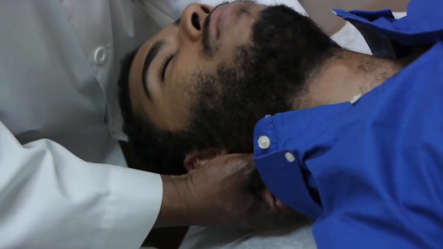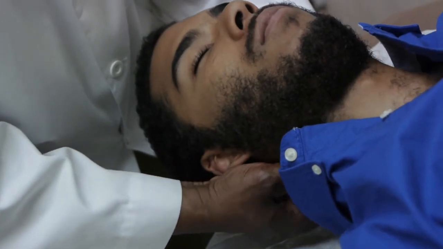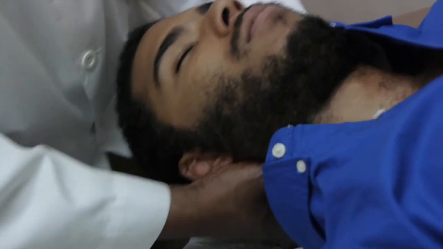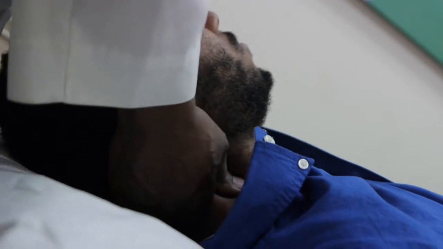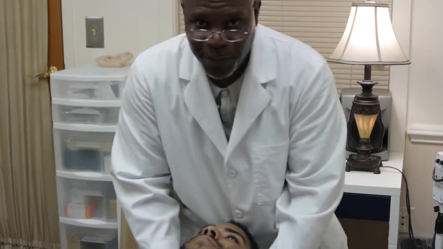And one more final myoskeletal alignment technique is called translation. Translation is when you hold the head, put your fingers on the cervical facets, take the head, and you move back and forth, manipulating the cervical vertebrae. This is called translation.